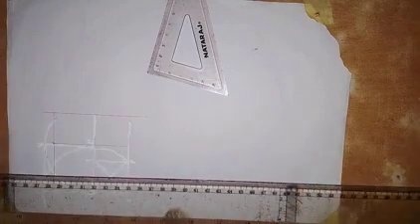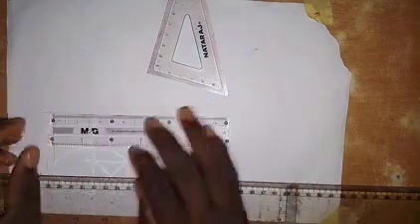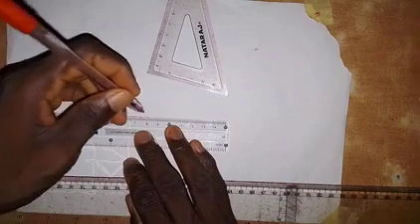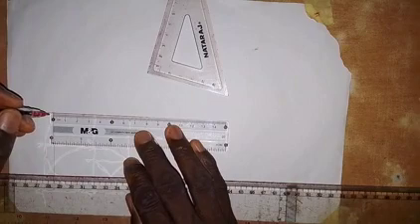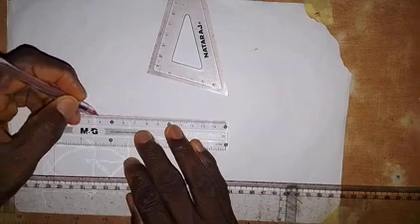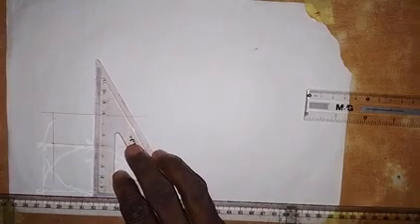Then with this horizontal line that I've drawn, the next thing I'm going to do is take a measurement of 76 millimeters on this line. This is 76 millimeters, and half of 76 is 38. So this is where we have 38 millimeters. So here I will draw a vertical line down.